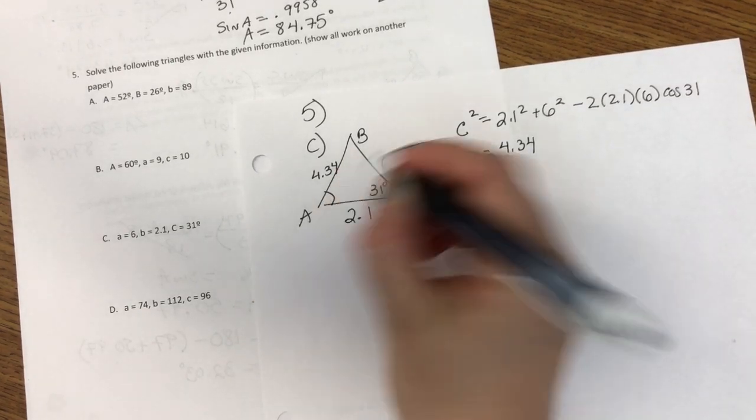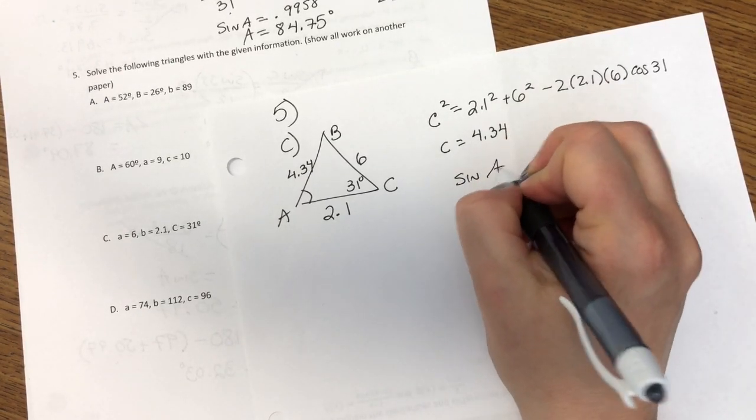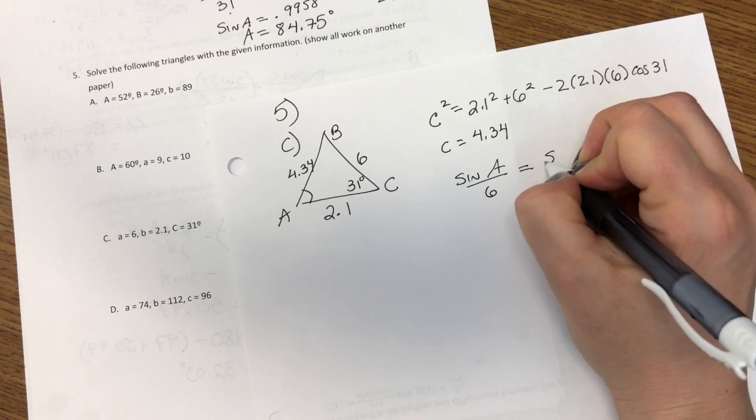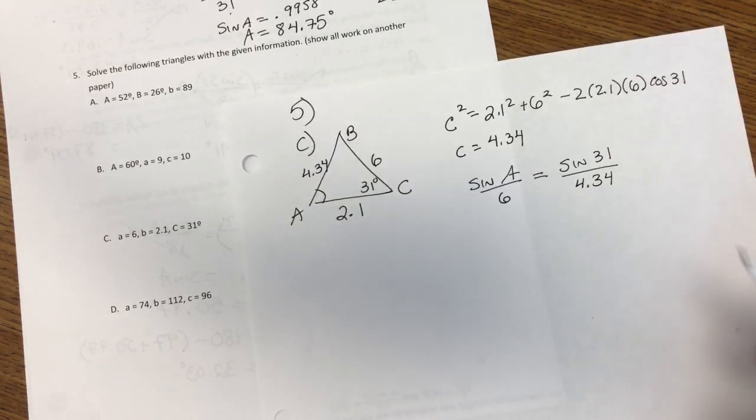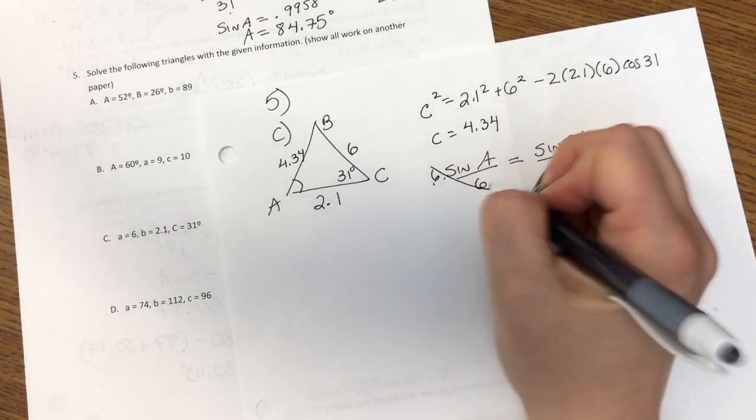And then I'm going to find A, so sine of A over 6 equals sine of 31 over 4.34, multiplied by 6.